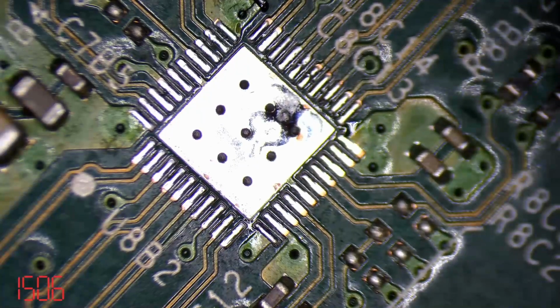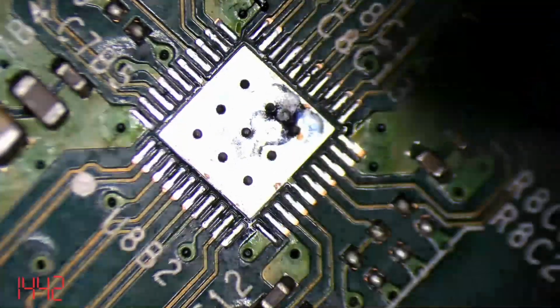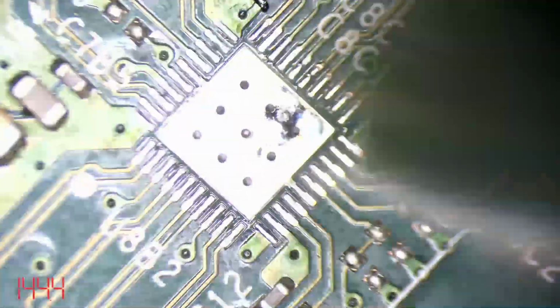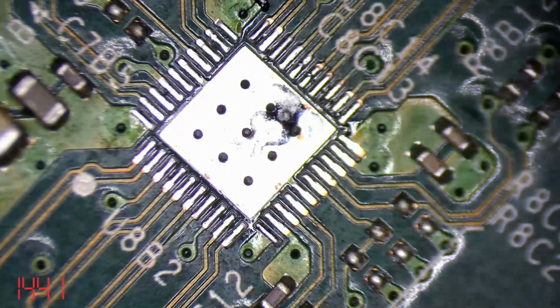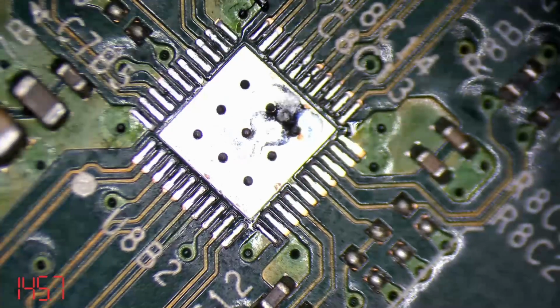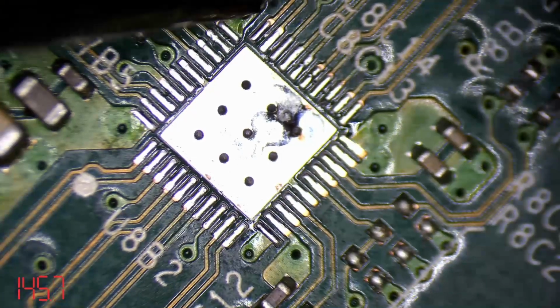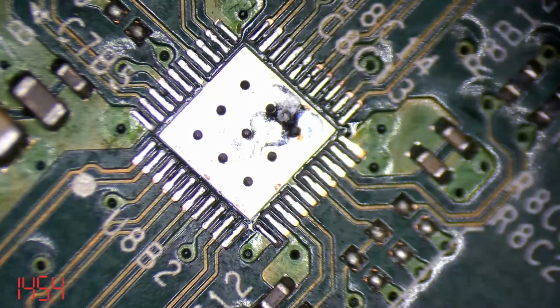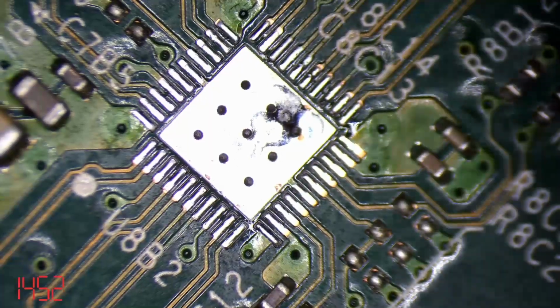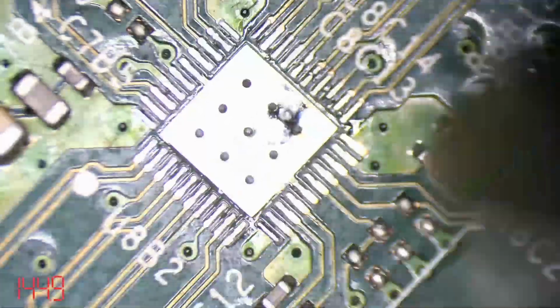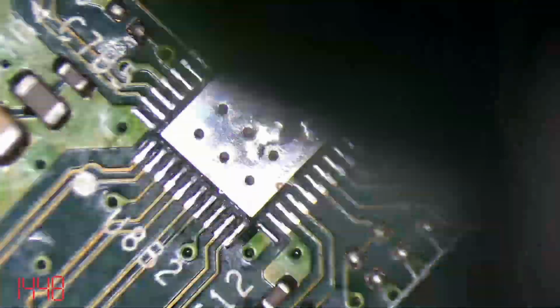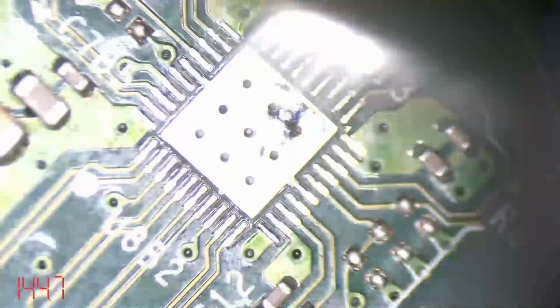Again, I'll warm this area up. And we'll refresh the solder like this on these.